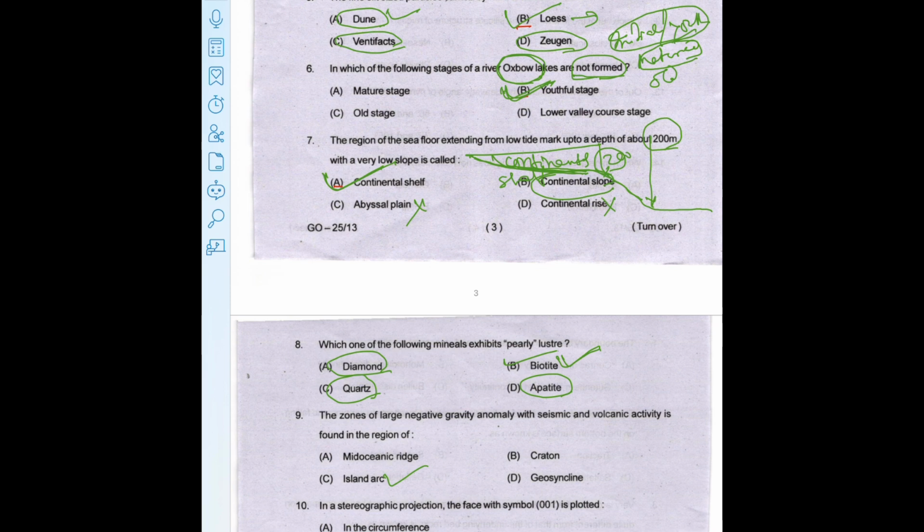The zones of large negative gravity anomaly with seismic and volcanic activity is found in the region of. Negative gravity anomaly means there will be absence of mass. Generally we find negative gravity anomaly at the oceanic trench areas.